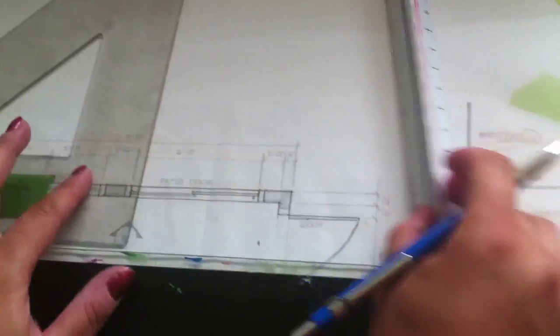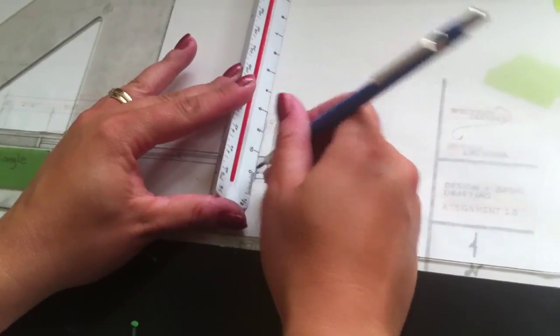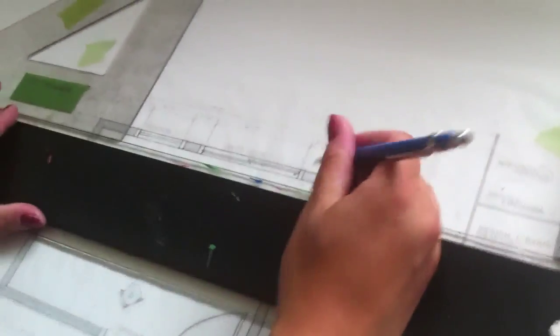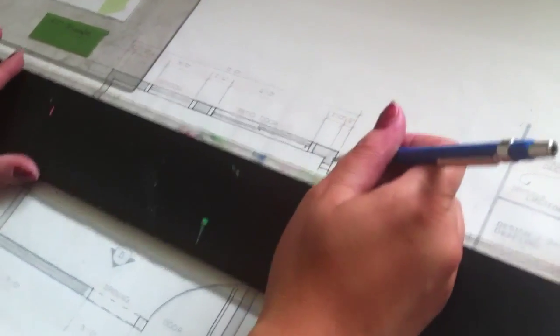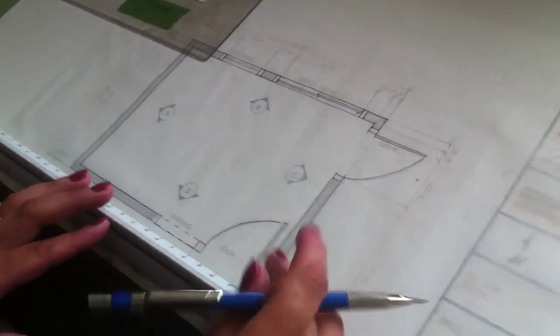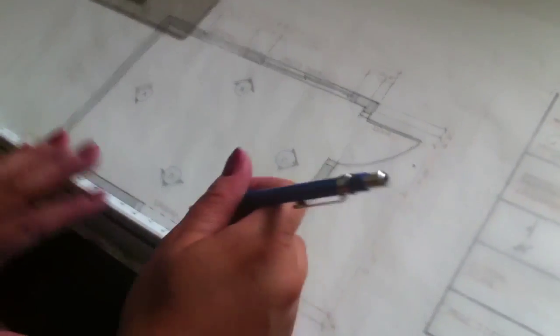Then I'll go back around the doors, again 3 inches. 3 inches is usually for standard trim. Now if you have a custom home, you may have trim much larger than that. So again, that'll depend on the room you decide to draft. And your wall thicknesses might vary depending on what room you decide to draw.